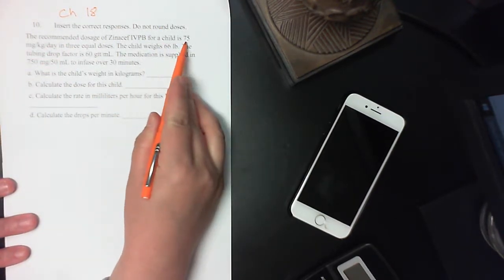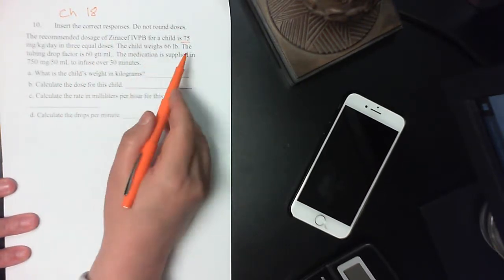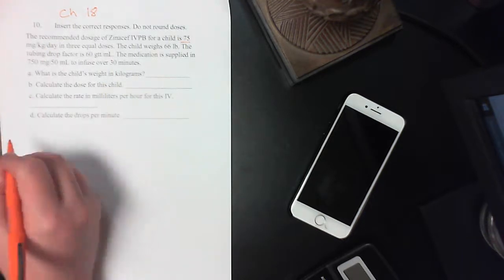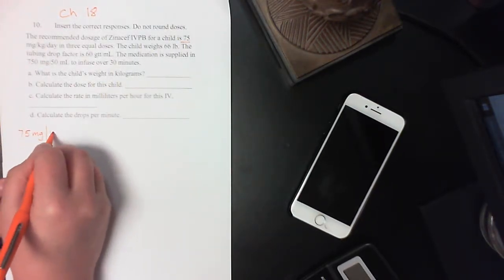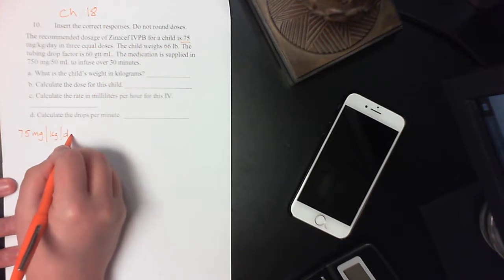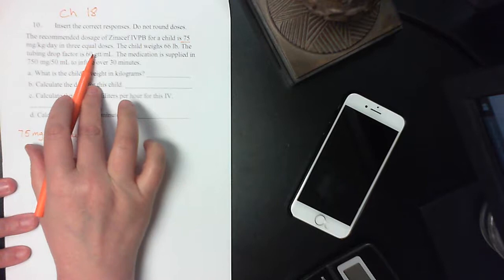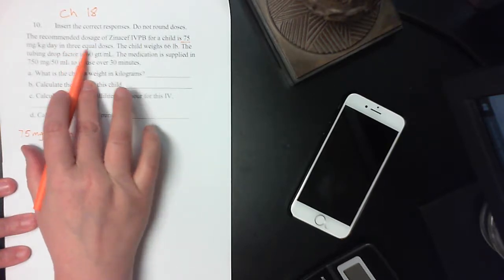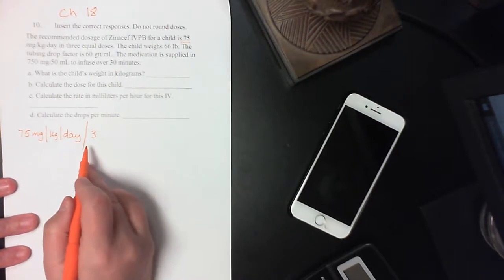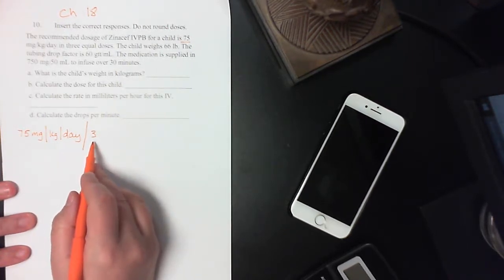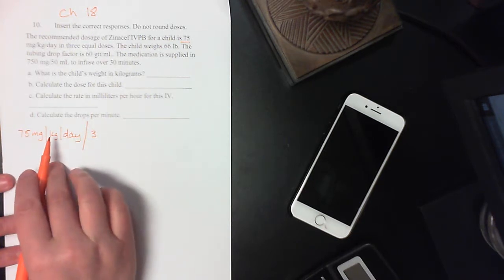So for this child, the recommended dosage of Zenocef is 75 milligrams per kilogram per day in 3 equal doses. So that would be that we're going to give it in a 24-hour period 3 different times. So ultimately, to get our per dose, we would divide this number once we get our kilograms for our kiddo.